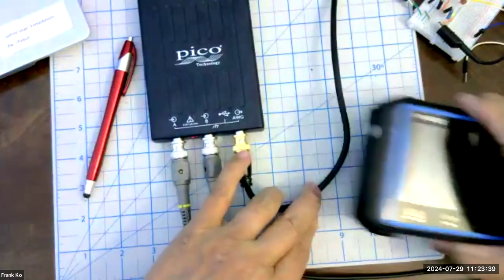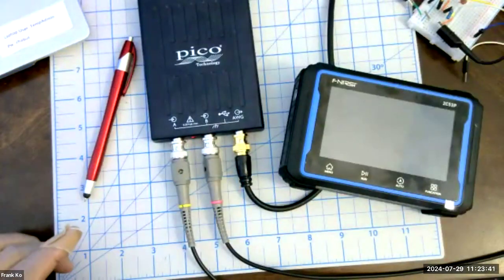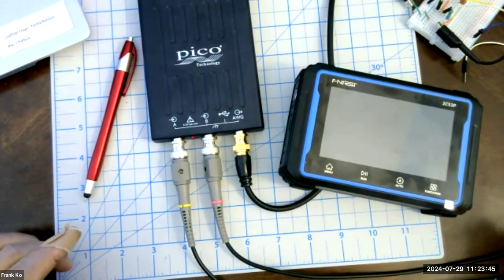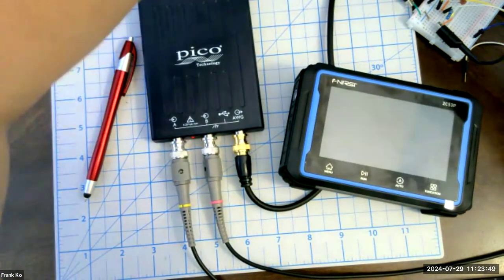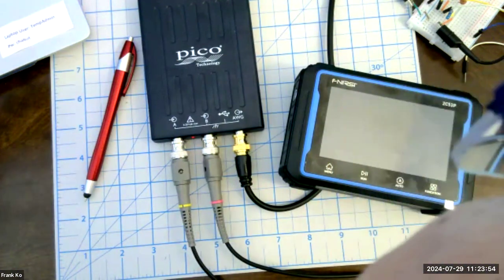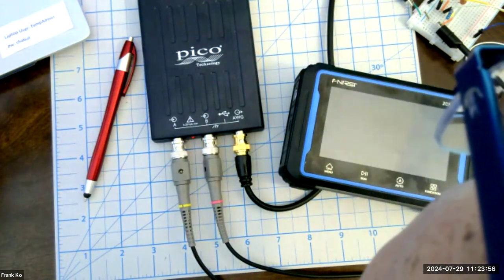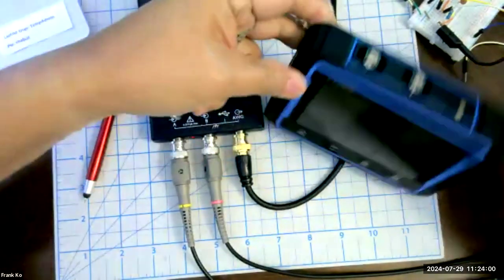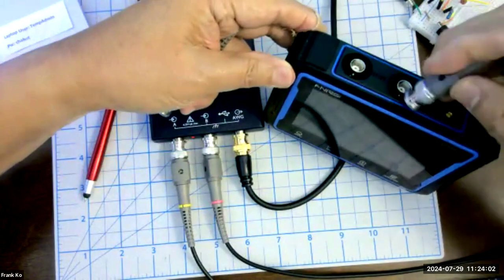The connections for this guy are also just as easy. Let's see where I set those. I believe I set those here. Let me make sure which one is which. I didn't color tag these yet. Okay, this will be channel B. All right, so take this one, we'll go into here.